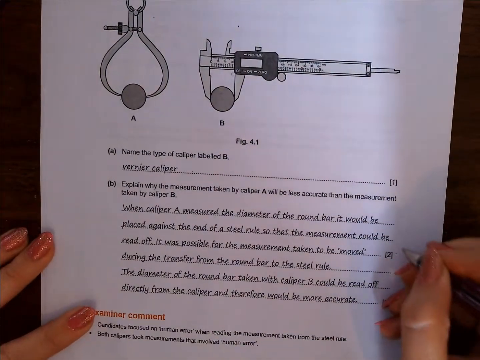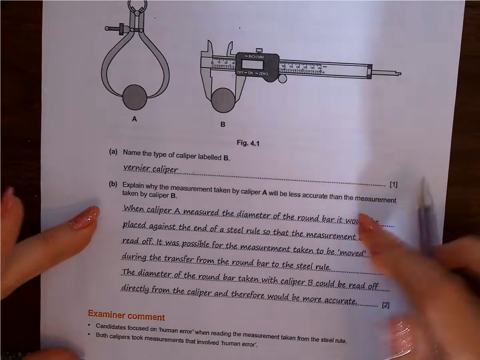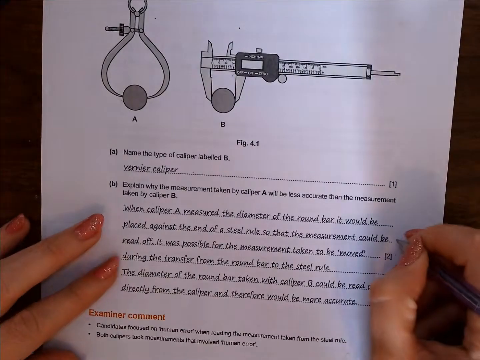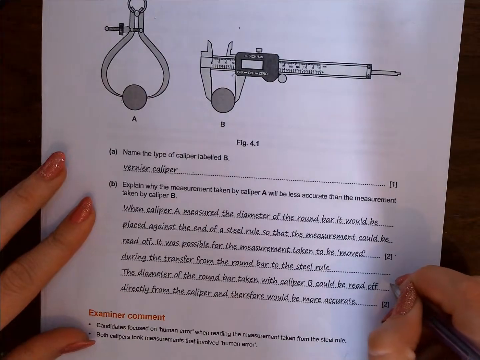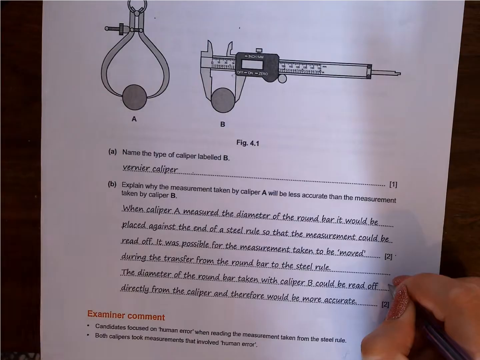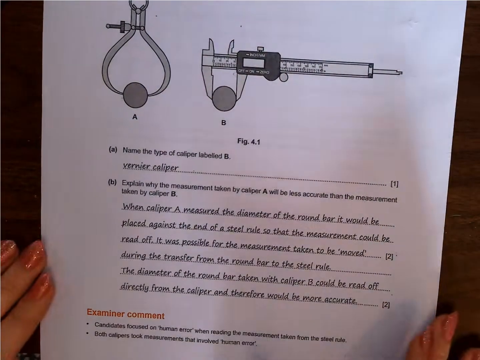First they explain that when caliper A is measured, it might be moved, and this is the reason why it has limitations. And here they explain why B is more sufficient and why it would work better. So it's 2 marks for A, 2 marks for B for a very good explanation.